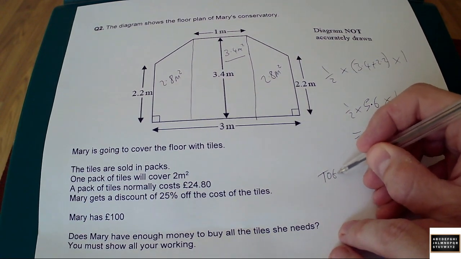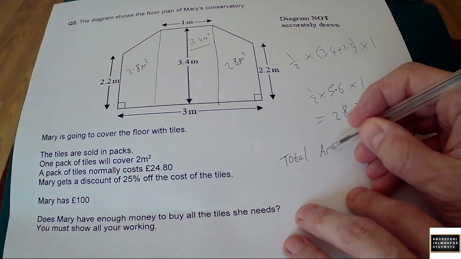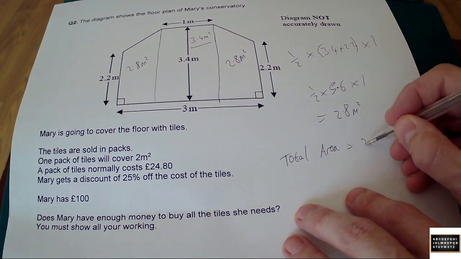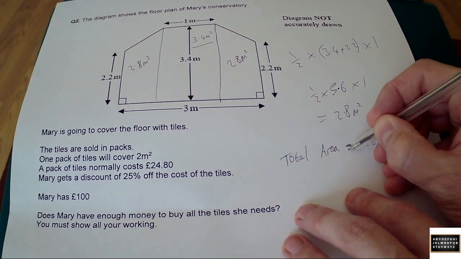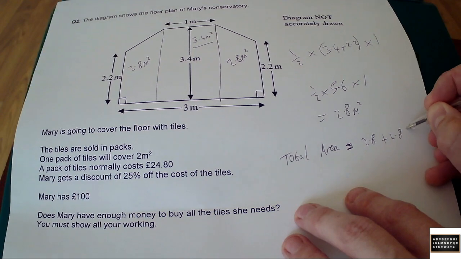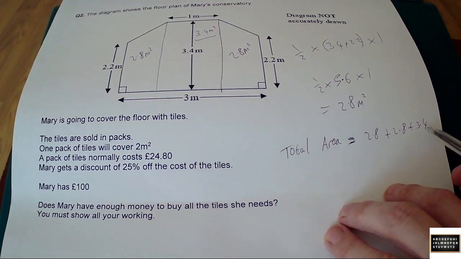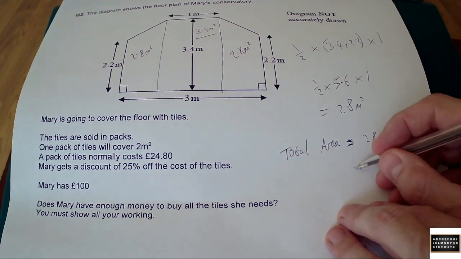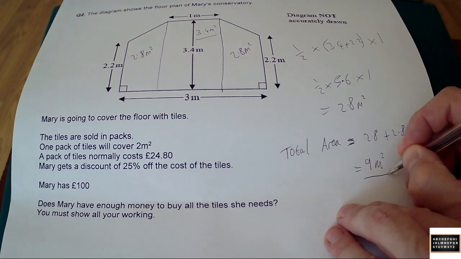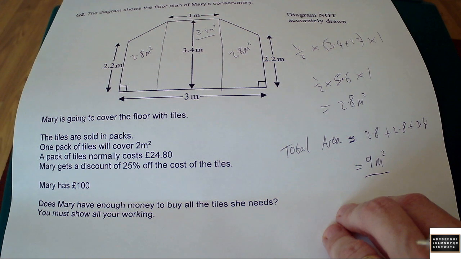So the total area, first of all, let's show the examiner what we're doing. It will be 2.8 plus 2.8 plus 3.4. So this is going to be 5.6 again, and then 8 is going to be 9 meters squared overall. So that's 9 meters squared. You can see that's going to add to 9 meters squared.